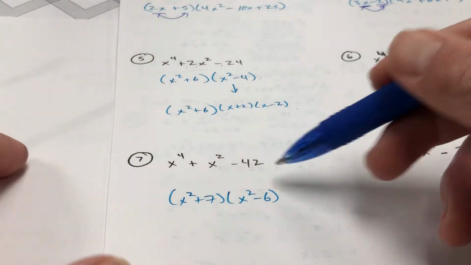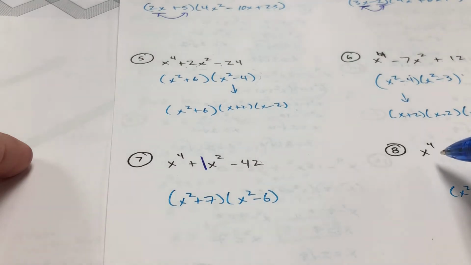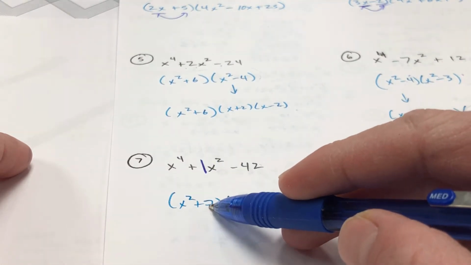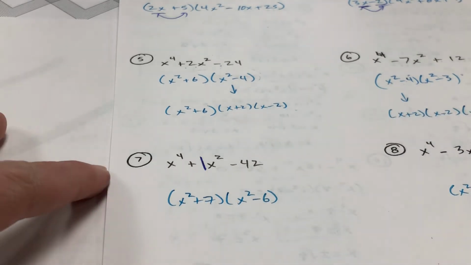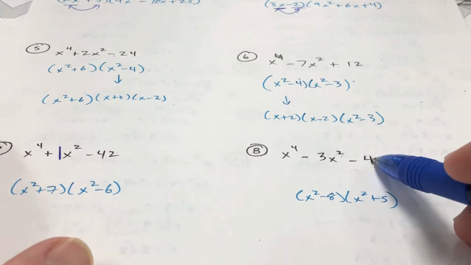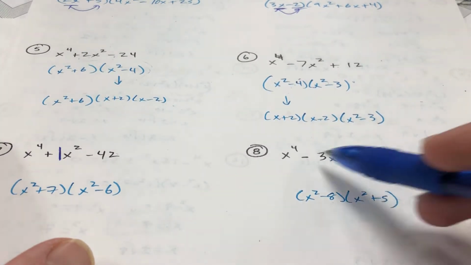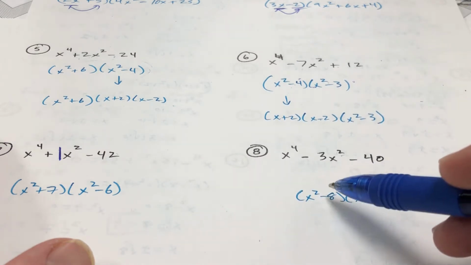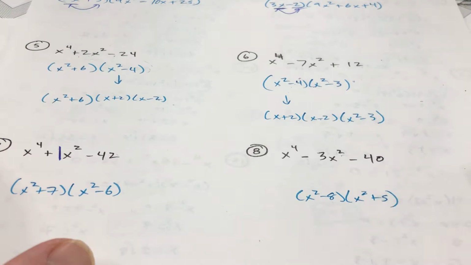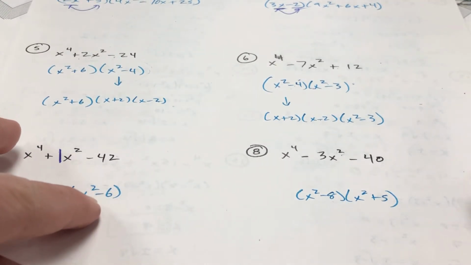What multiplies to 42 and differs by 1? 7 and 6, the middle term is positive, so 7, the bigger factor, is positive, 6 is negative. x squared plus 7, x squared minus 6. And lastly, what multiplies to 40 and differs by 3? 8 and 5, the middle term is negative, so the bigger factor, 8, is negative. 5 is positive. You do not have a difference of 2 perfect squares because 8 is not a perfect square. Same thing over here, 6 is not a perfect square.